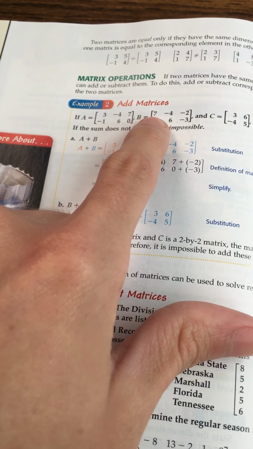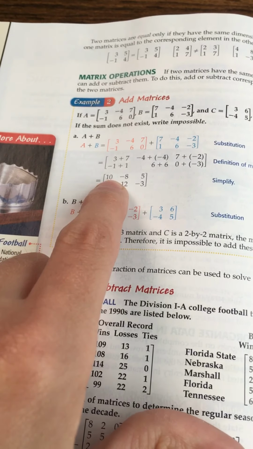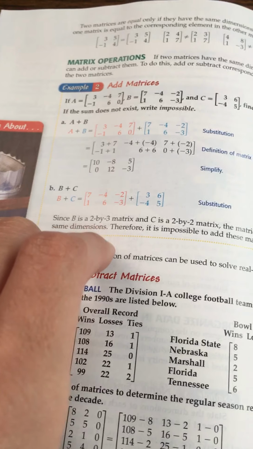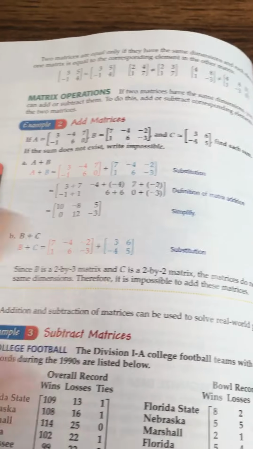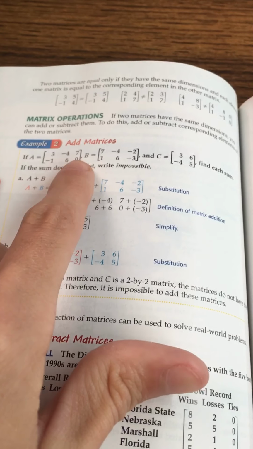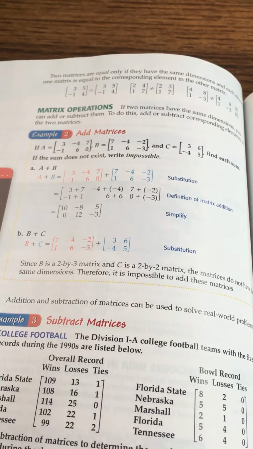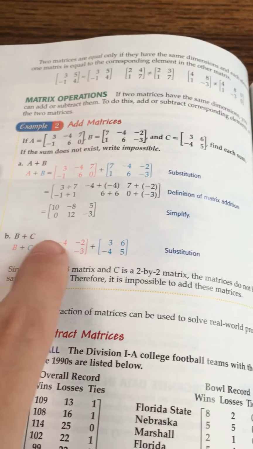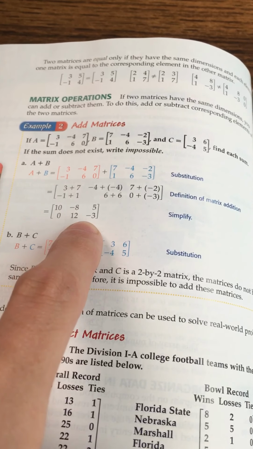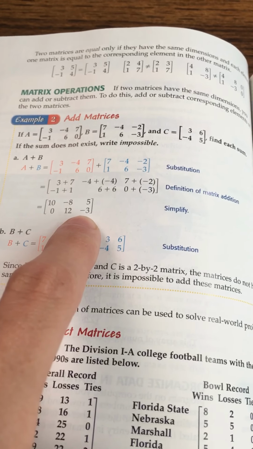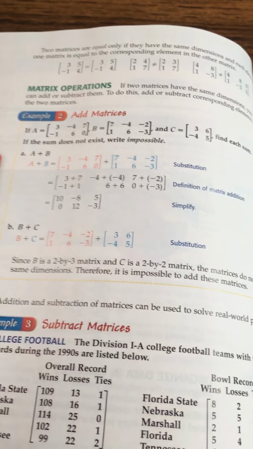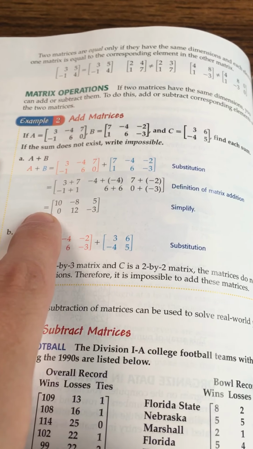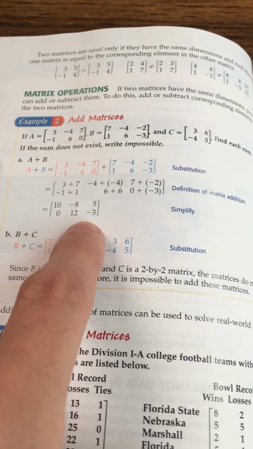3 plus 7 is 10, so that's our first point. -4 plus 4, which is still going to be -4 minus 4 is -8. 7 plus -2, which is 7 minus 2, is 5. -1 plus 1 is 0. 6 plus 6 is 12. 0 plus -3 is still -3. So we still end up with how many rows? How many columns? I'm sorry, we end up with 2 rows by 3 columns. So we still end up with a 2 by 3 matrix.